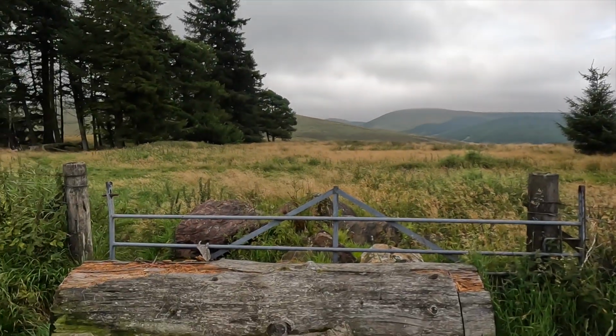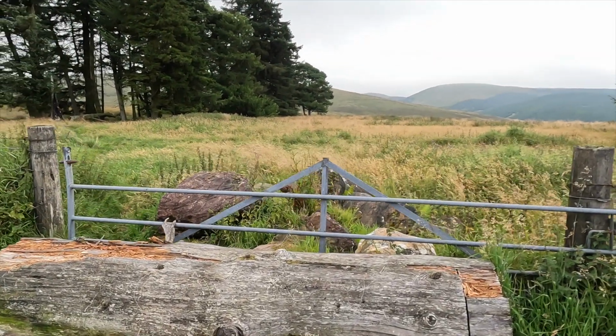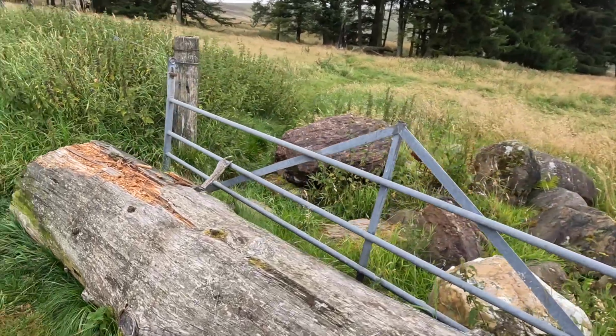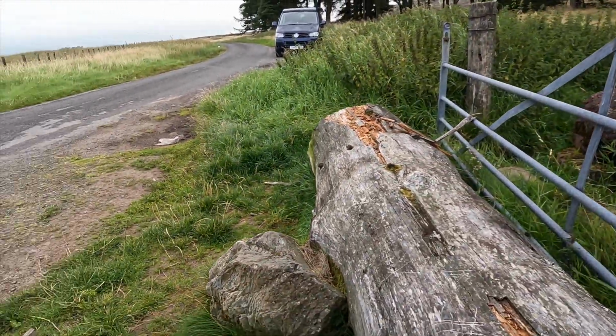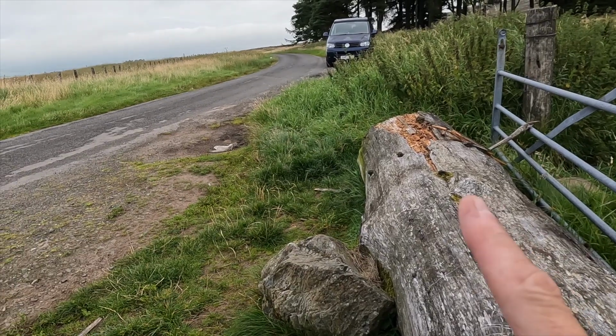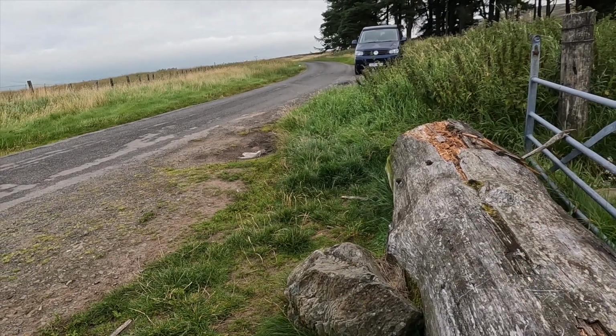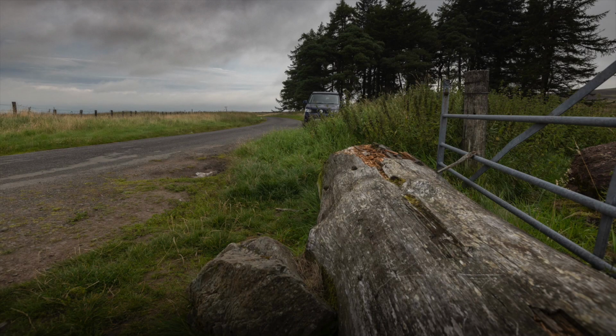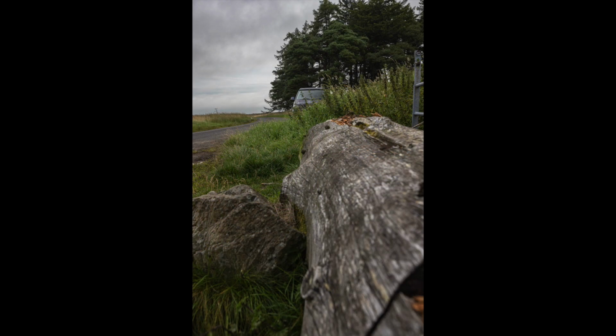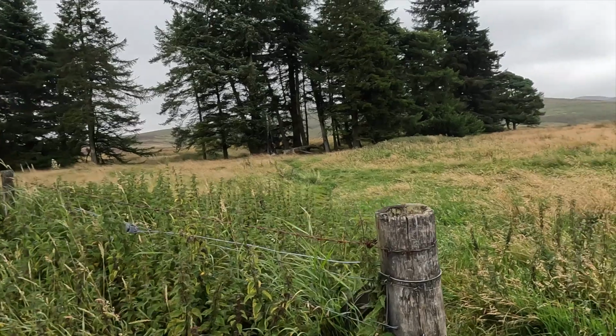Right, so I've found the gate or the access into the forest there, but what caught my eye was this big log. And if I tilt the camera down, that could make quite a nice bit of foreground interest, shooting through the grasses and then getting the van. So we'll try that, and as I'm talking, if I take these images, I'll share them as I go on.